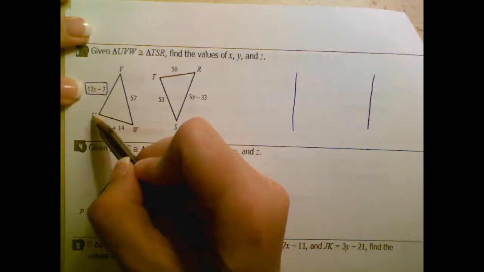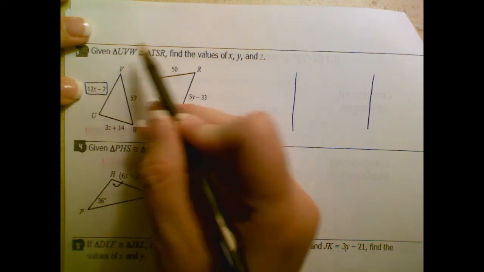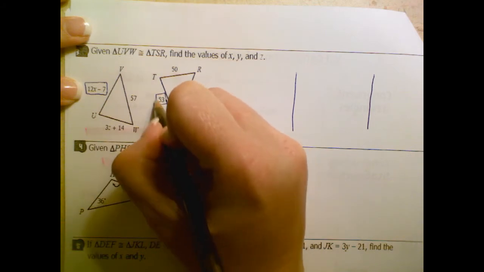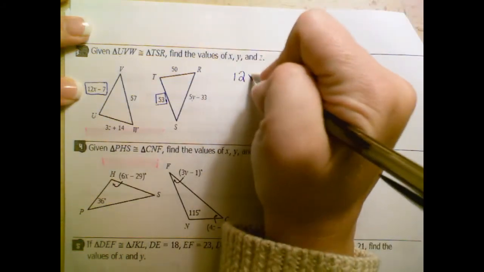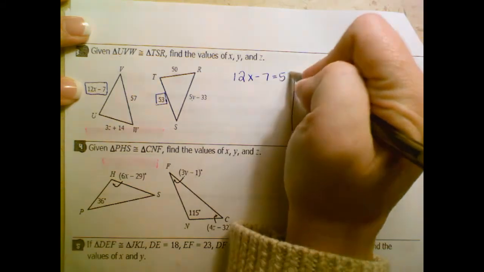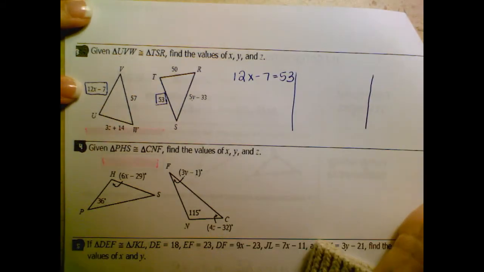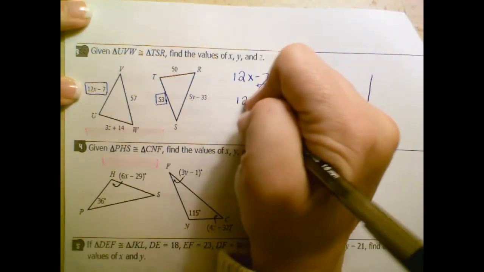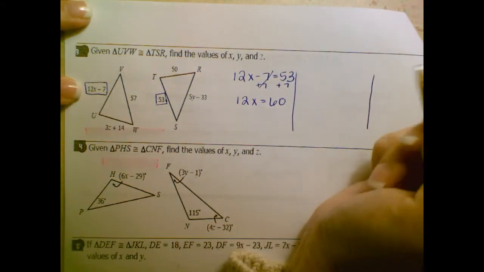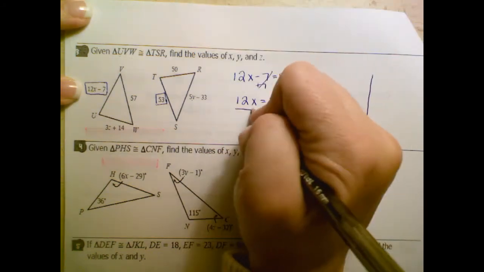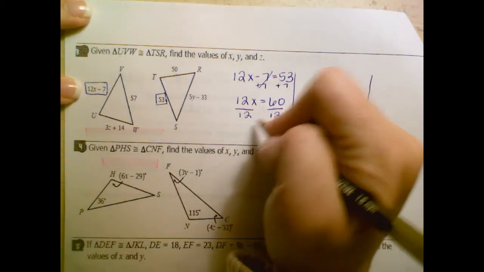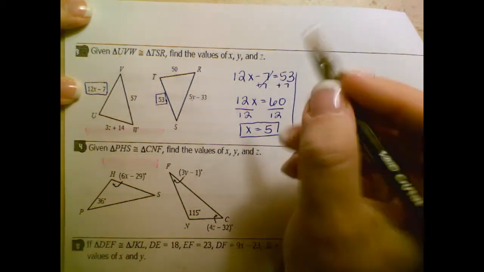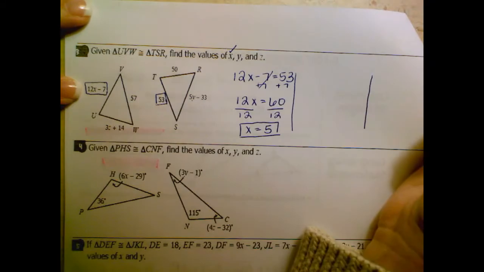So I'm going to start with x. X is corresponding with UV. UV is the first and second, so its partner is TS, because it's first and second. So 2x minus 7 equals 53. From here, just a simple algebra problem, I'm going to add my 7. So I have 2x equals 60. And then I'm going to divide. So I get x equals 5. All right, we solved for x. I'm going to solve for y.